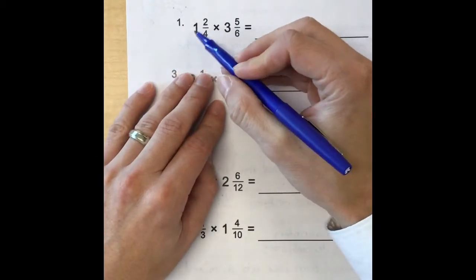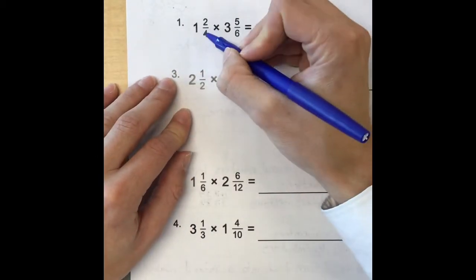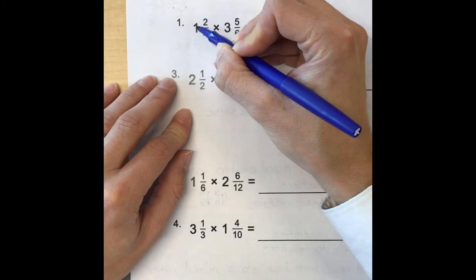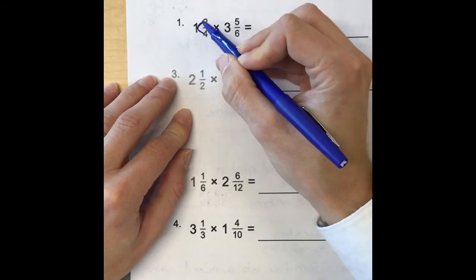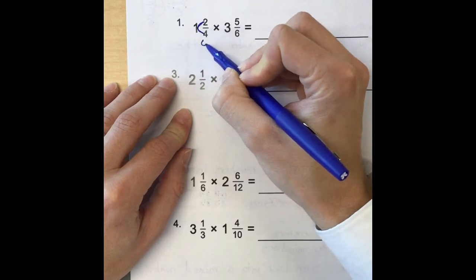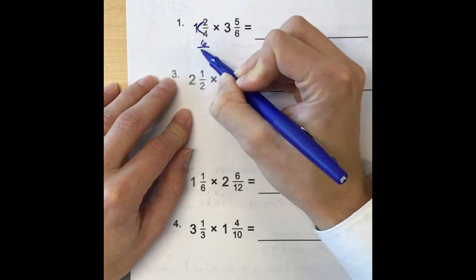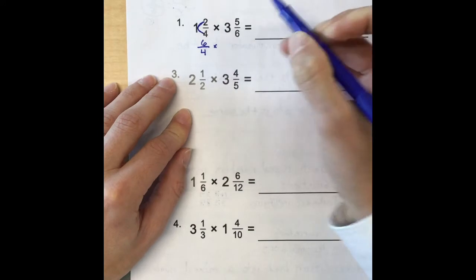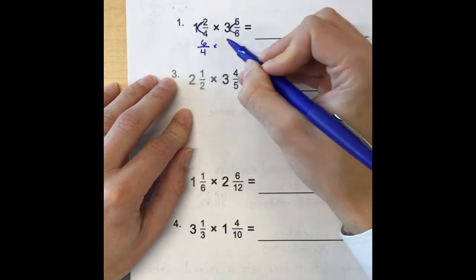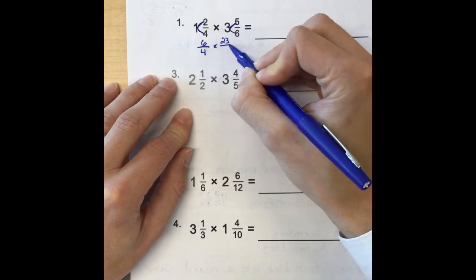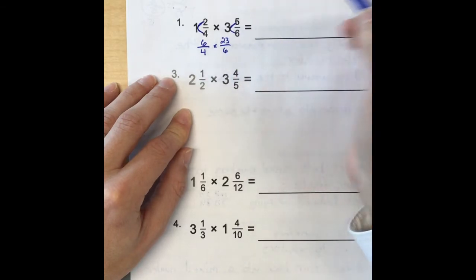So 4 times 1 plus 2, and I just kind of think about it as a C from the bottom up. So 1 times 4 is 4, plus 2 is 6. So I get 6 over 4, my denominator doesn't change. Then I look here. 6 times 3 is 18, plus 5 is 23. So I get 23 over 6.